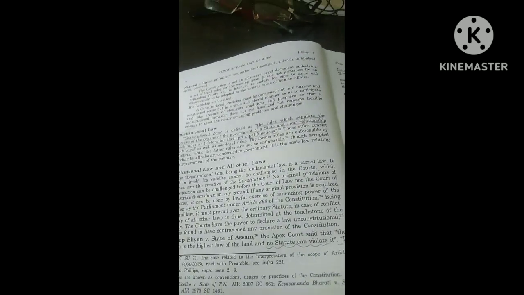What is constitutional law? Constitutional law is defined as the rules which regulate the structure of the organs of the government of a state and their relationship to each other and determine their principal functions. Now coming to the main part, what are the forms of government?